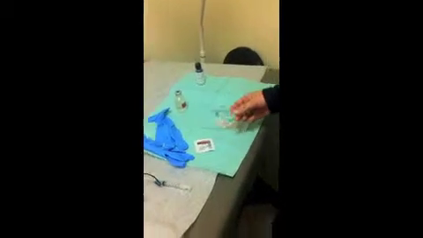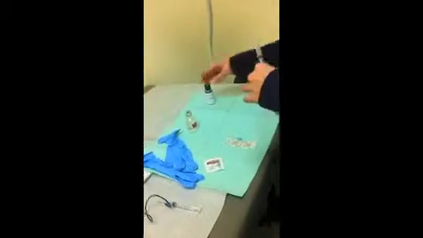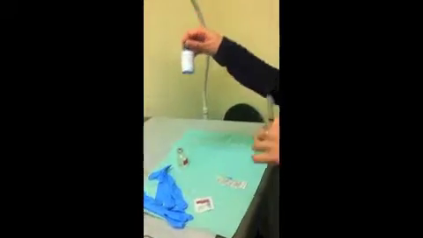We have a Band-Aid for after the procedure itself. We have a 2 to 3 ml syringe with a current 18 gauge needle that we'll use to draw up our solution, which is the 1% lidocaine without epinephrine. We'll draw up approximately 1 milliliter of this.